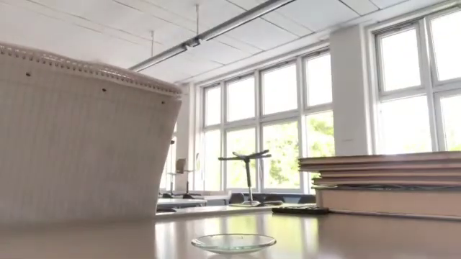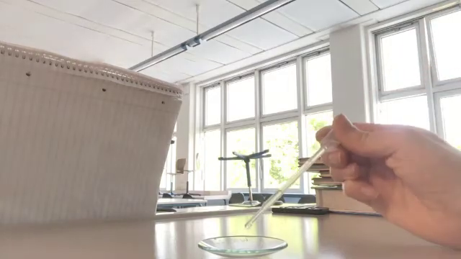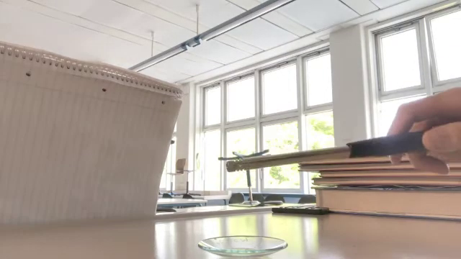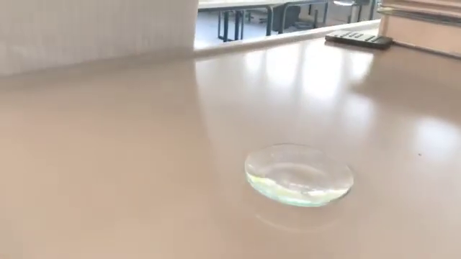So I'm going to set this up. I've got a watch glass right here. I'm going to put a couple drops of our ethanol. And on that ethanol, I'm going to ignite it. So I'm going to have a brief combustion reaction. You can see, very briefly, a little bit of a flame.